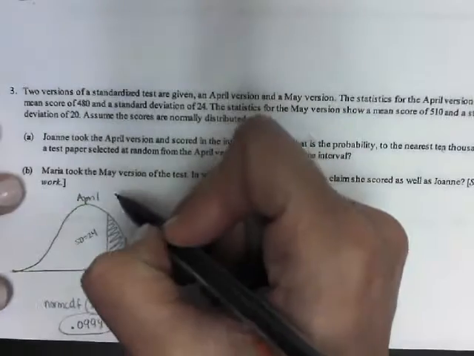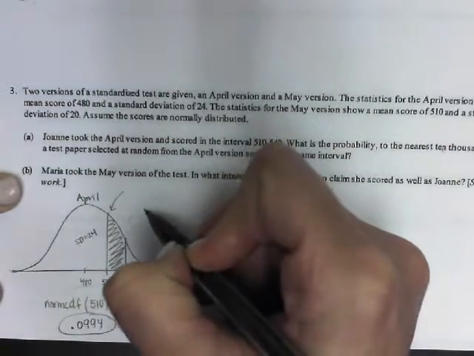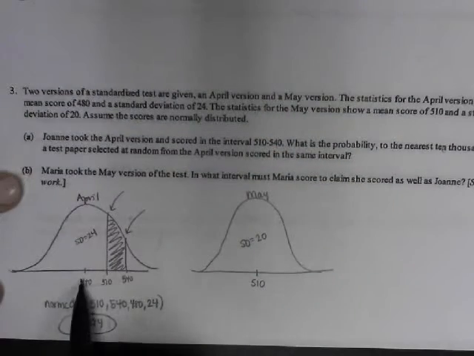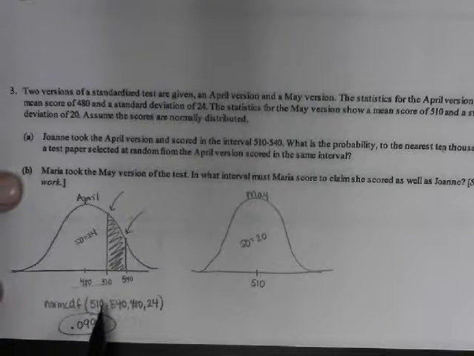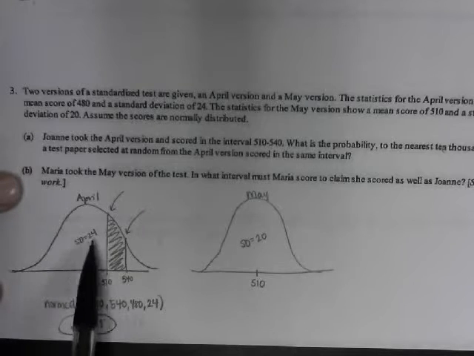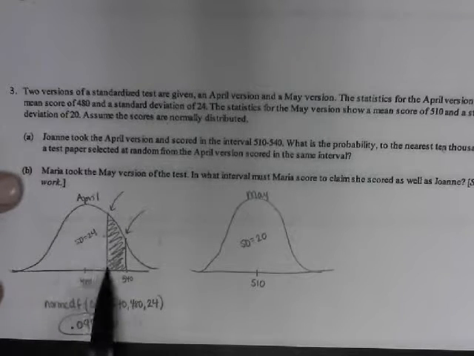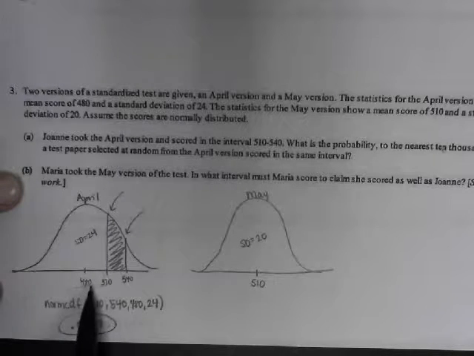So if you look over here and compare what Joanne did relative to her average, the standard deviation on the April version was 24. So we want to figure out how many standard deviations away from 480 this is.